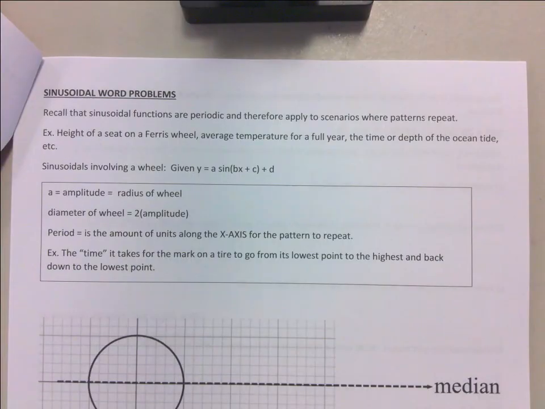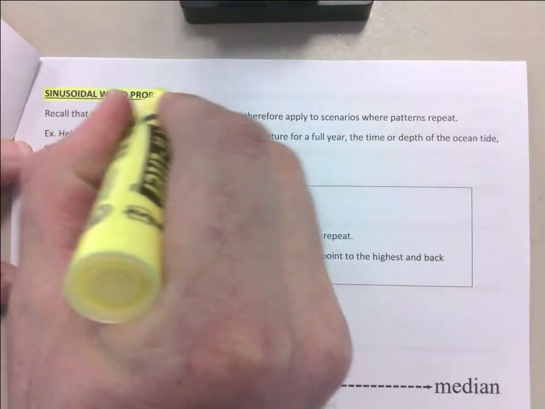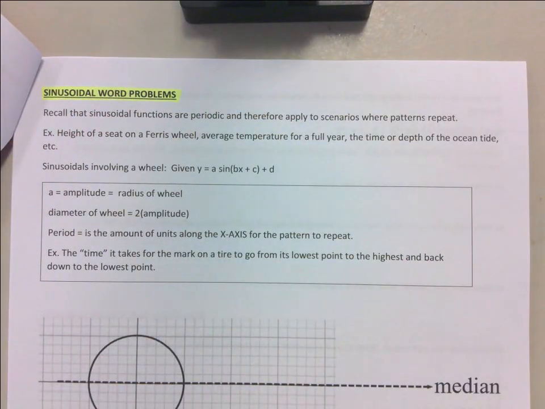So here we go. Now we're transitioning over to word problems.